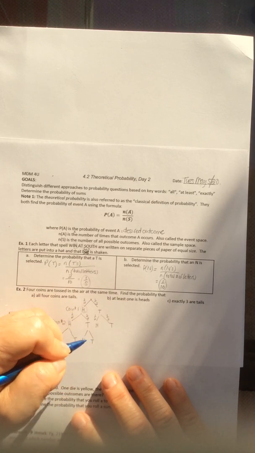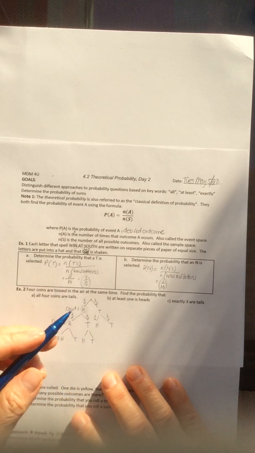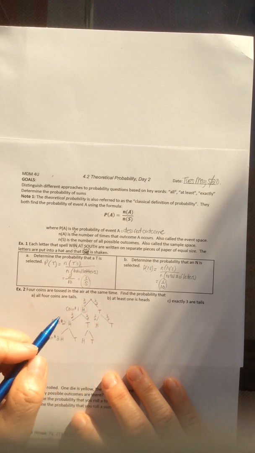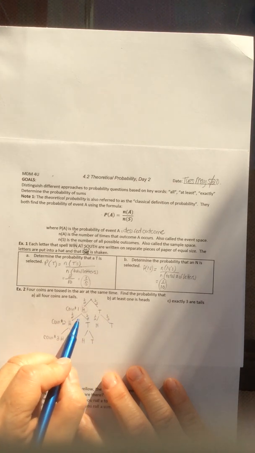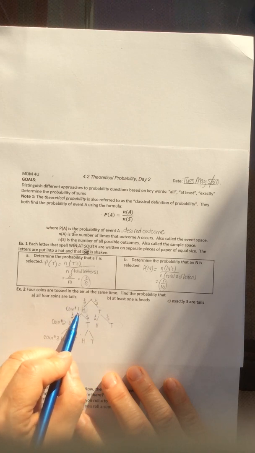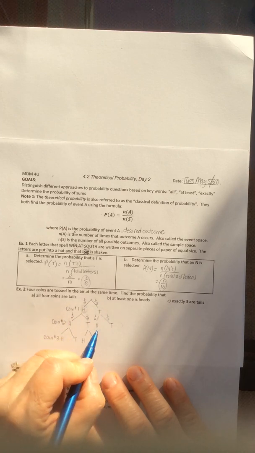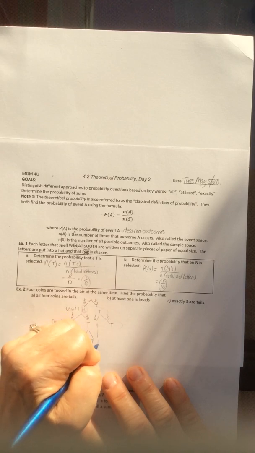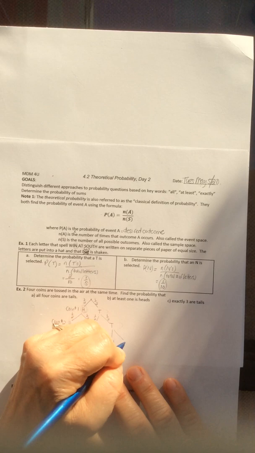Again, this is laying out all the possible combinations. So this is all possible combinations of coin number 2 as a result of the possible combinations for coin 1. Coin 2 over here could have left us with a head or a tail, and this could give us a head or a tail.